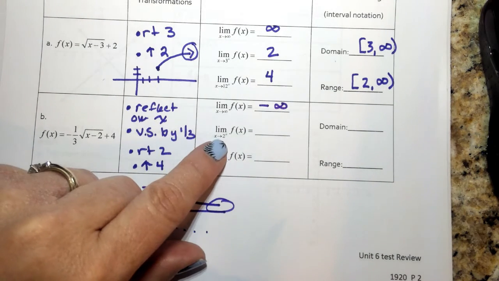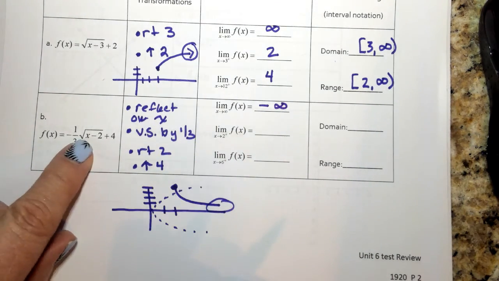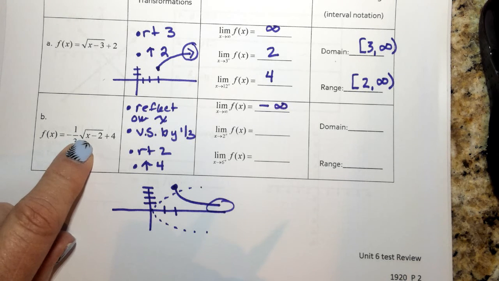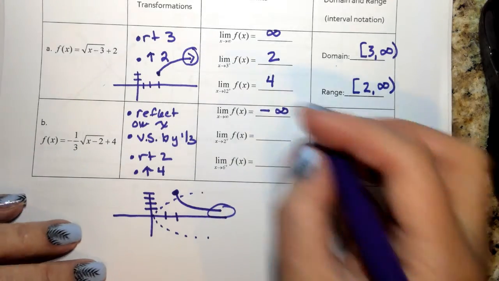The limit as x is approaching 2 from the right. Again, I can do a direct substitution. 2 minus 2 is 0. And I know negative 1/3 times 0 is still 0. 0 plus 4 is 4.